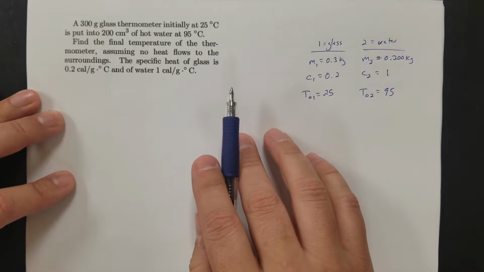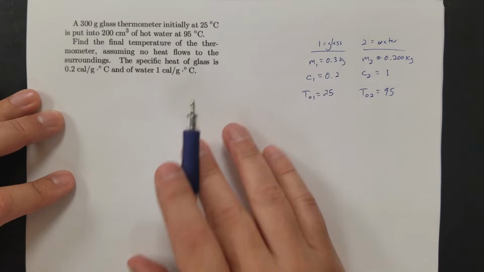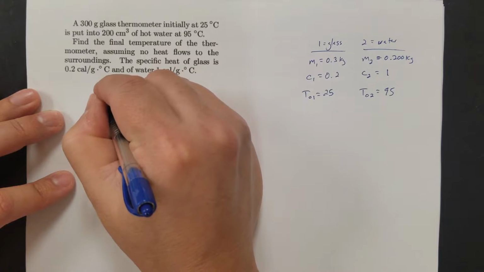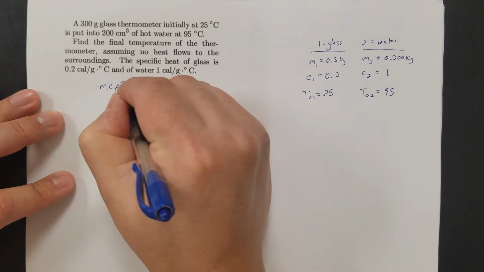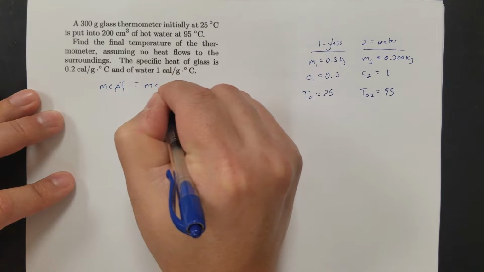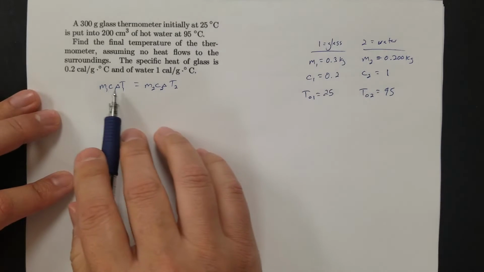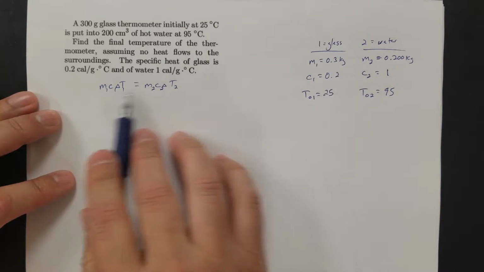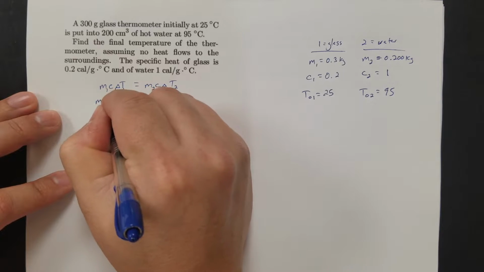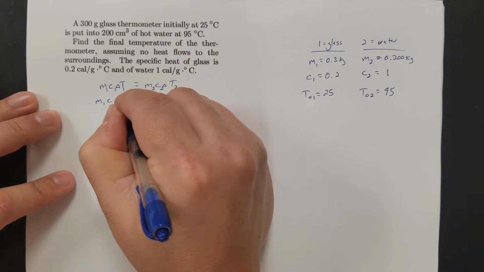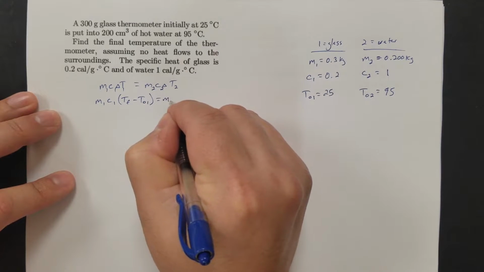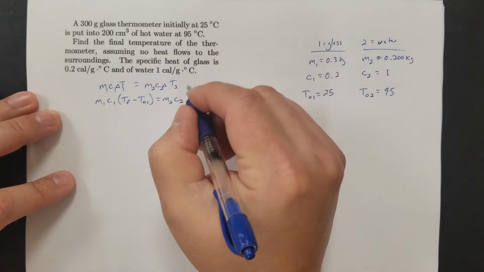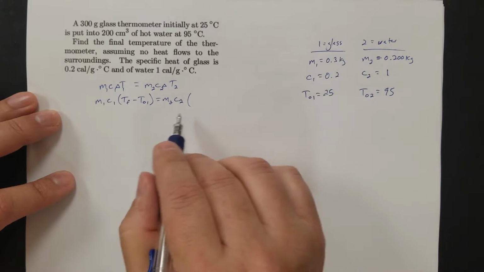Now, because we're assuming no heat loss, I can say MC delta T for the glass equals MC delta T for the water, right? M1C1 delta T1 equals M2C2 delta T2. Okay, so M1C1 times my final temperature minus my initial of 1 equals M2C2 times initial minus final, just to get rid of the negative sign.